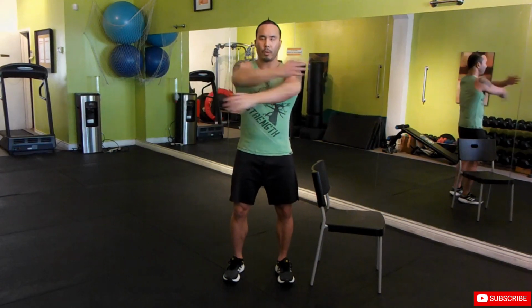We are going to start with chest expansions. This will stretch and warm up your chest and create blood flow to your upper body. Do this for 20 seconds.